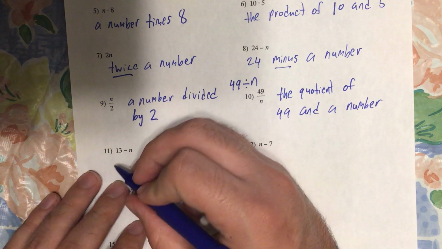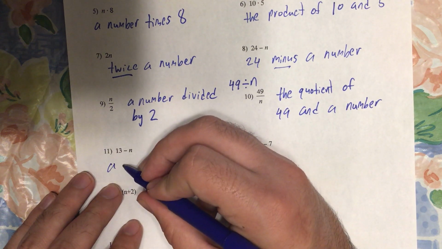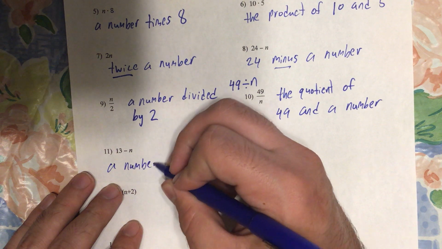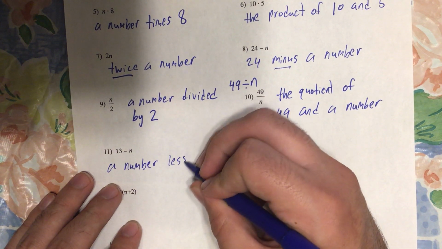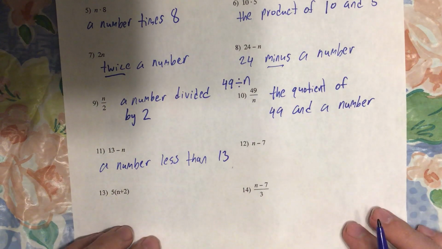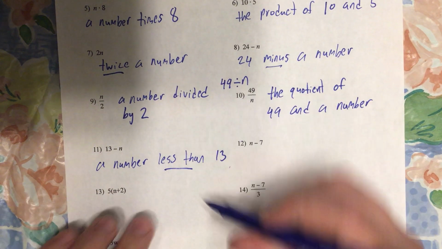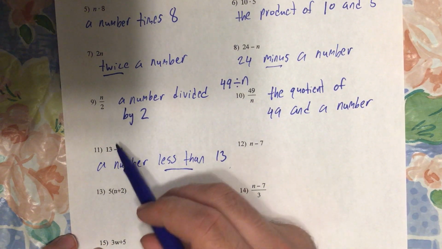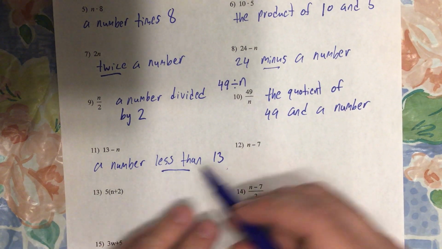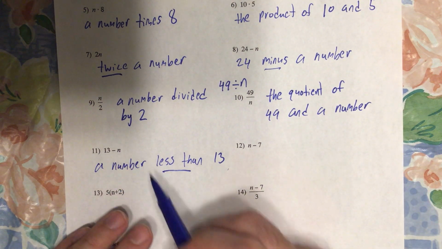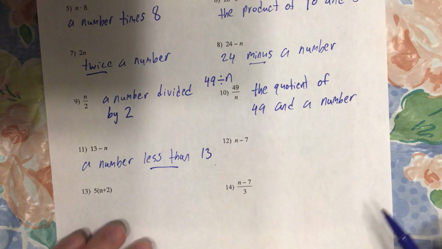So we'll do a number less than 13. There you go. Remember, when you use less than, it's kind of like the flip-flopped order than how it was in the expression. So you have 13. We want to do a number less than it. 13 minus n, a number less than 13.